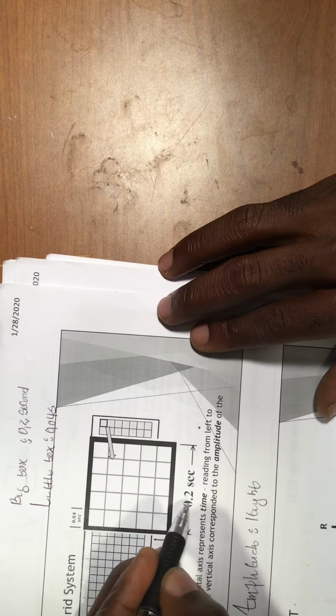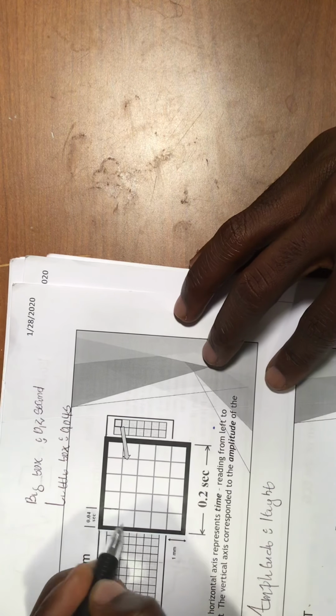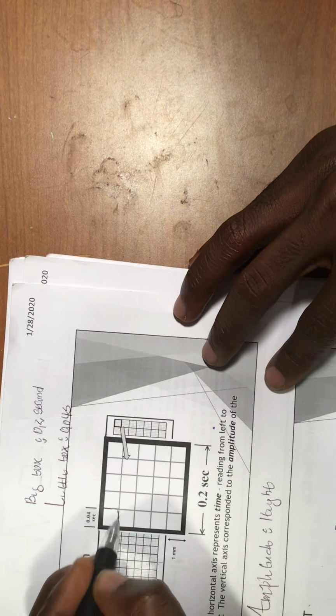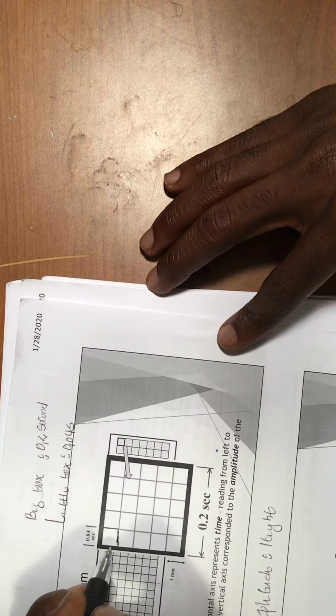The big box that you have measures 0.2 seconds. And each little tiny box right here, if I can draw it inside of this, measures 0.04 seconds. It's really important. You can see it really well right here.